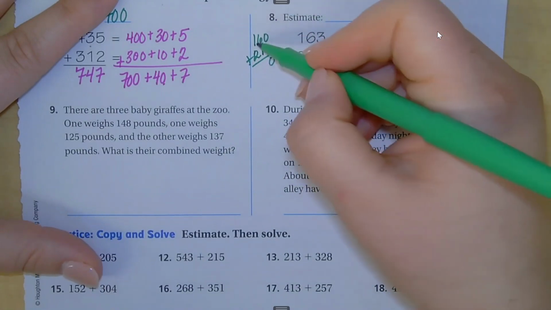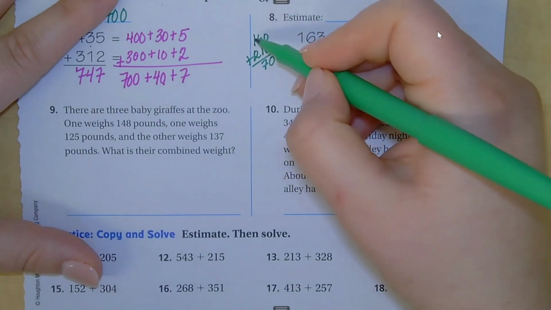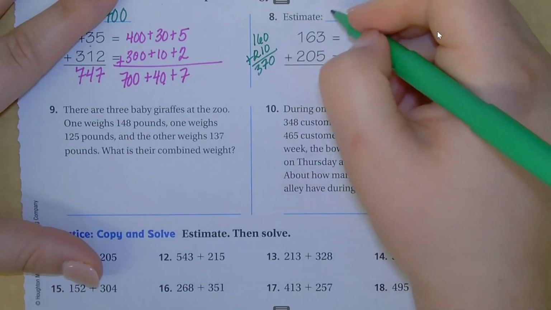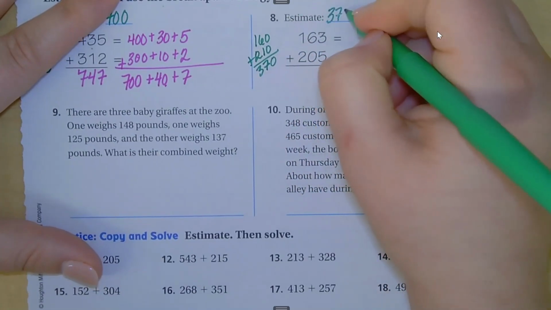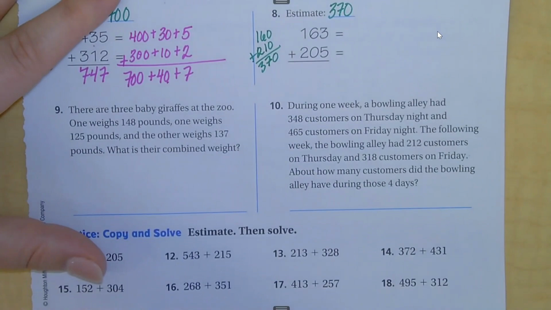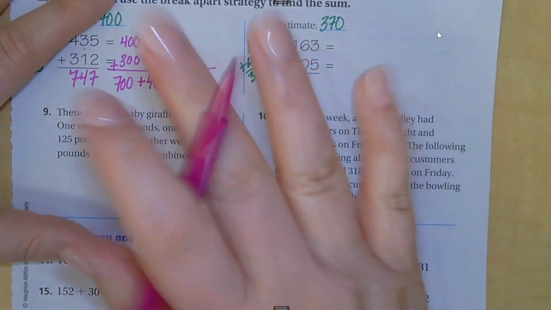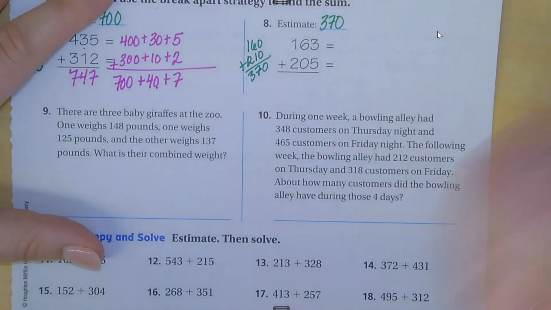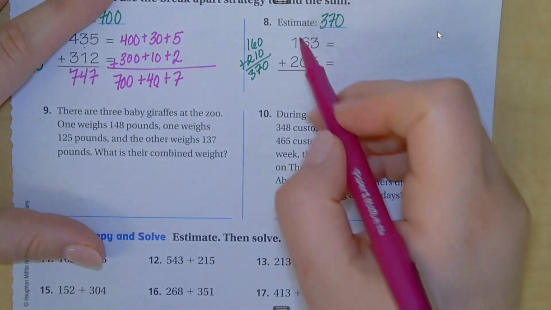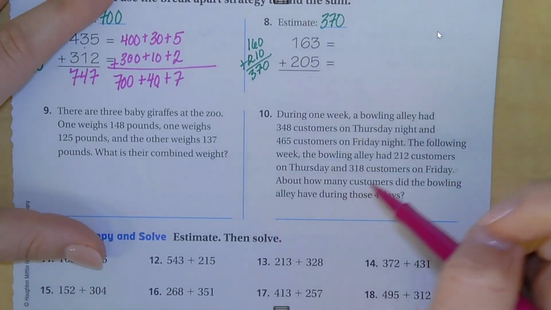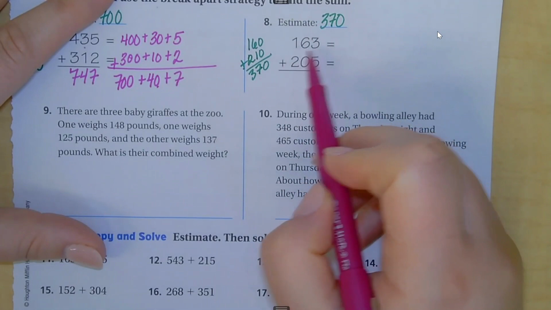0 plus 0 is 0. 6 plus 1, 7. 1 plus 2, 3. So my estimation is that the answer will be about 370. If you rounded to the nearest 100, your estimation is going to be a little different than mine. All right, let's break these apart and then add them up.